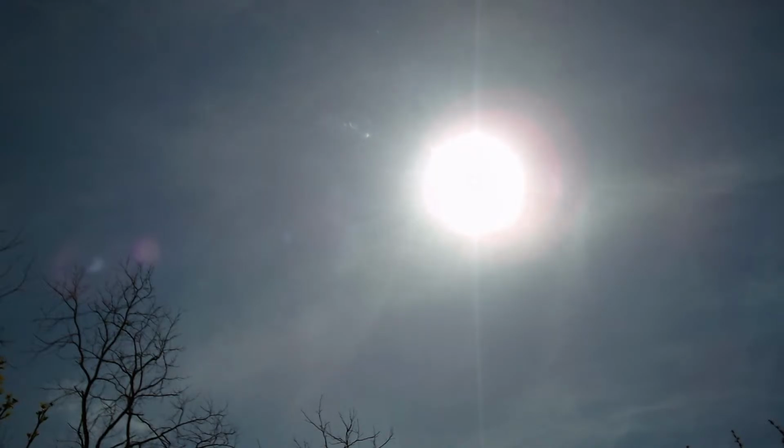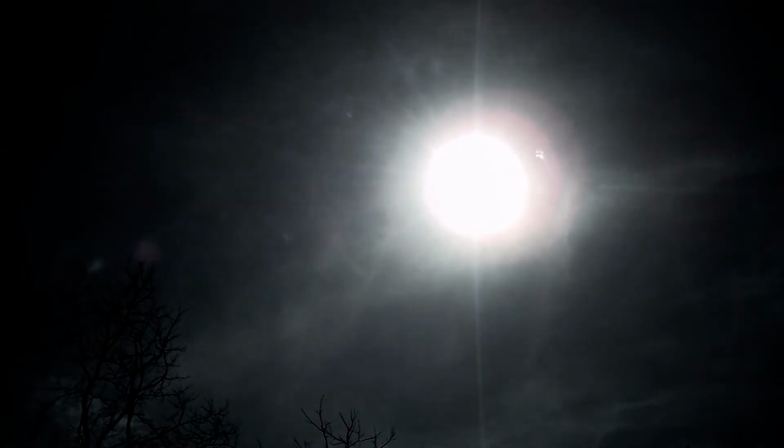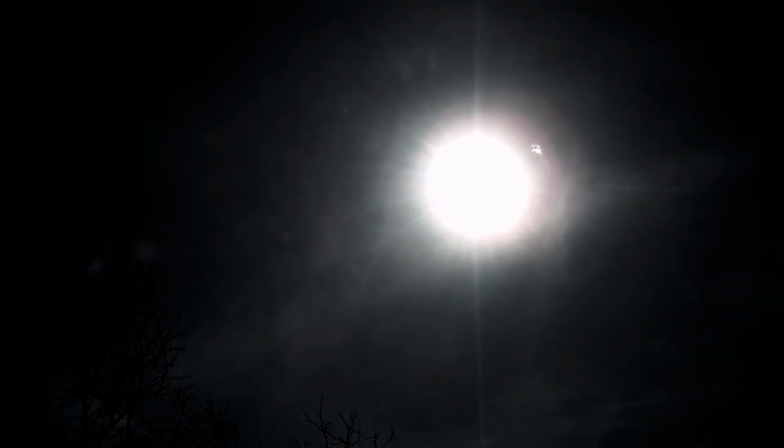Let's put another filter on it. Let's do that Luma key again. See what's there. I don't see the moon yet.